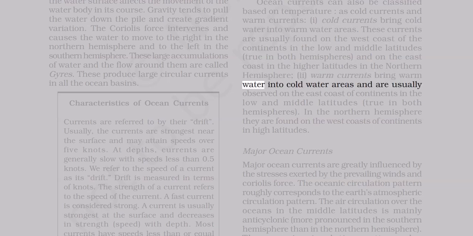2, warm currents bring warm water into cold water areas and are usually observed on the east coast of continents in the low and middle latitudes, true in both hemispheres. In the northern hemisphere, they are found on the west coasts of continents in high latitudes.